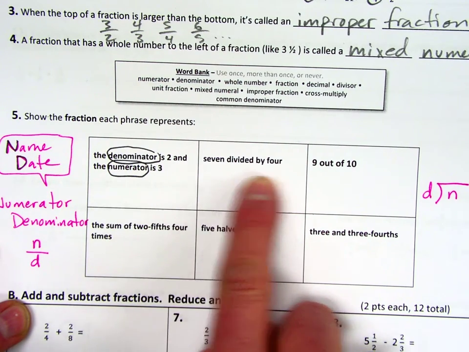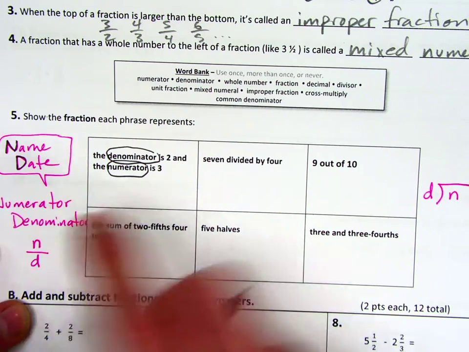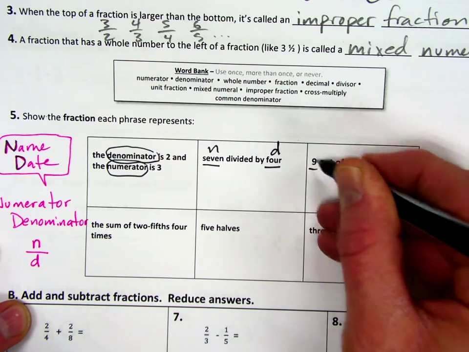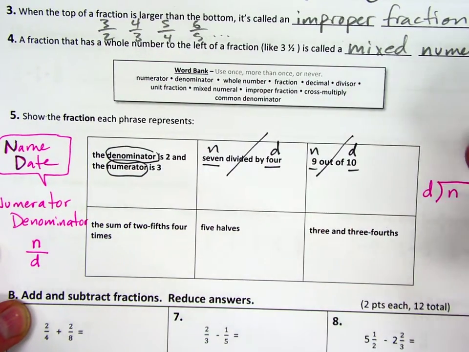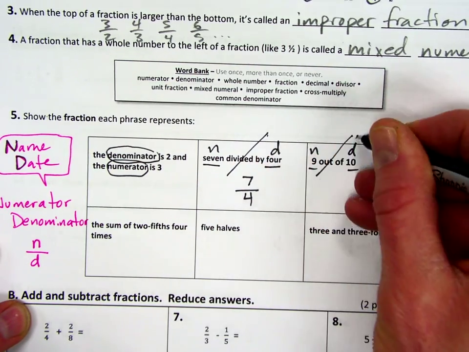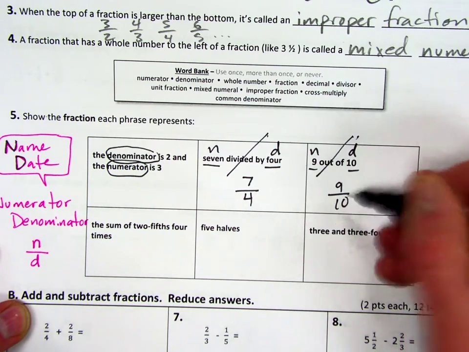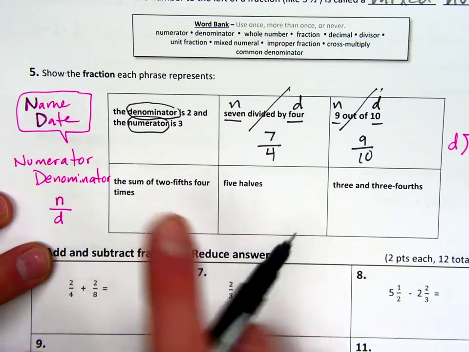7 divided by 4 and 9 out of 10. Numerator always comes before denominator. So that's the numerator and that's the denominator. That's the numerator and that's the denominator. And if you just put the slash through it like a fraction, 7/4, 9/10. Numerator before denominator and the slash is in the middle. Pretty straightforward. The sum of 2/5 4 times.